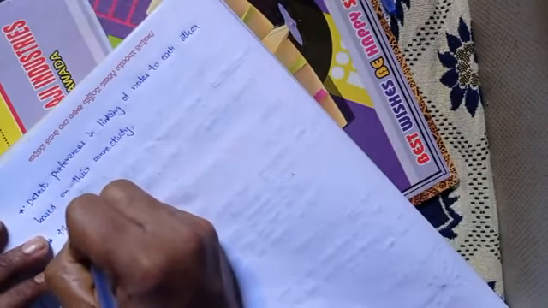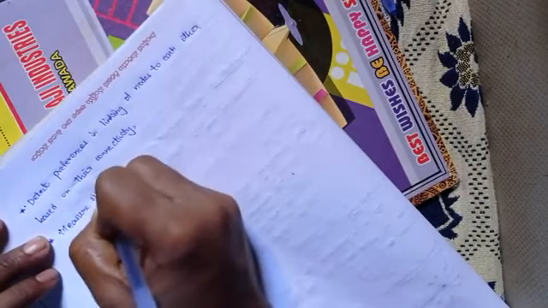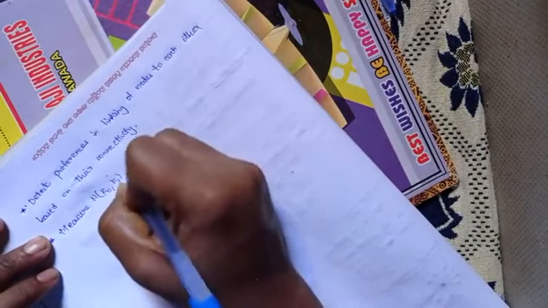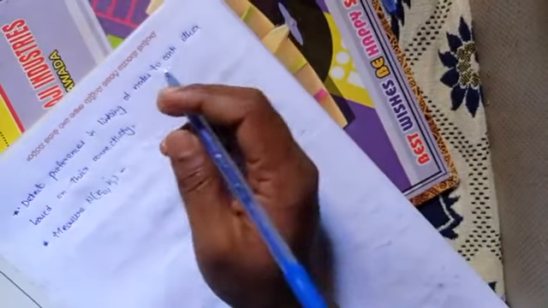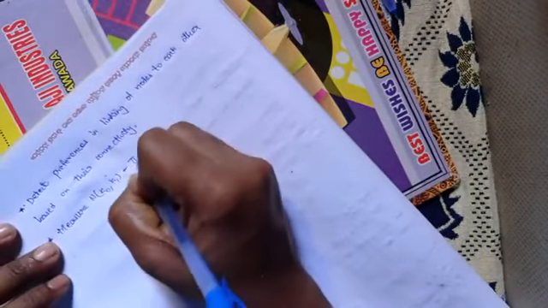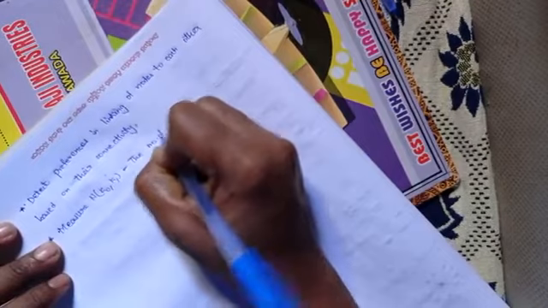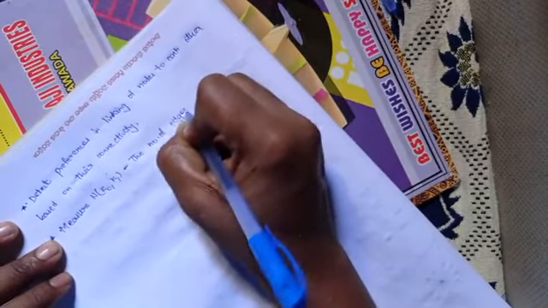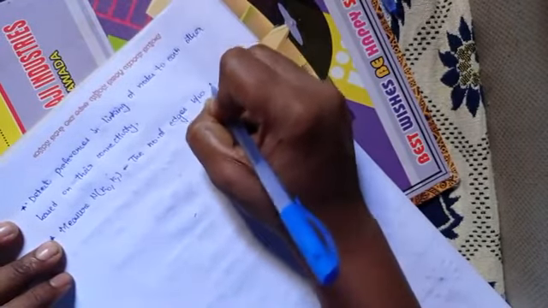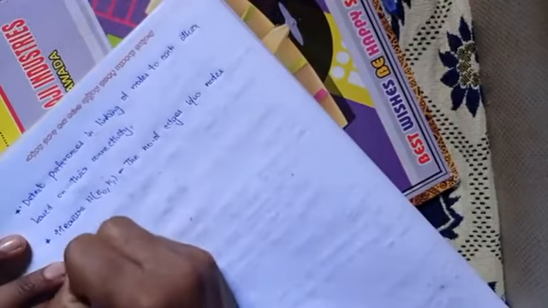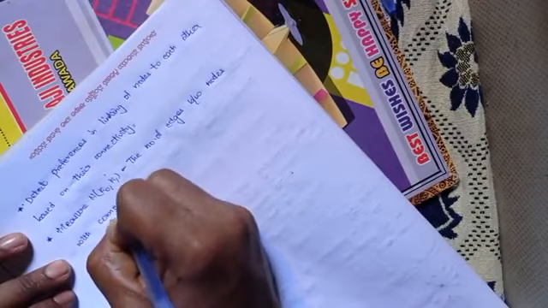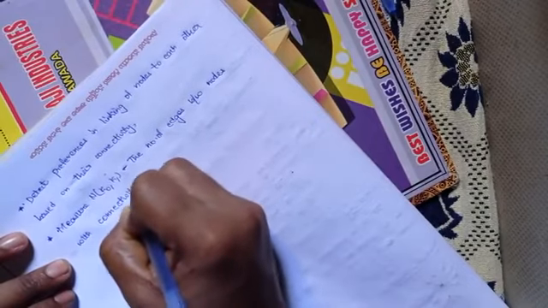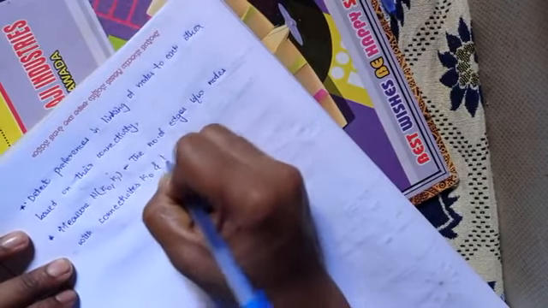So measure n of k0 comma k1, where k0 and k1 are the different nodes, that is the number of edges between nodes with connectivities k0 and k1.